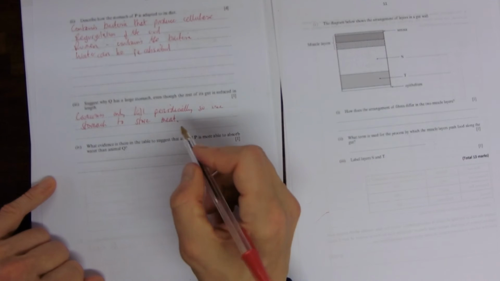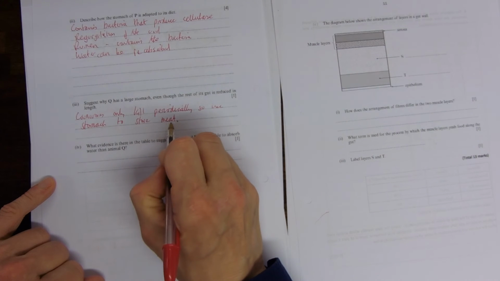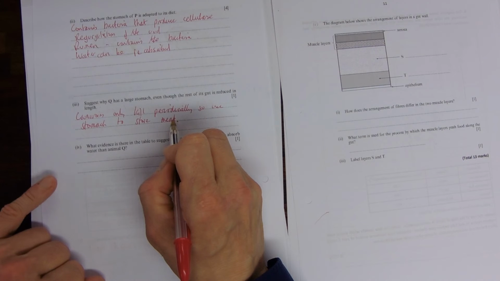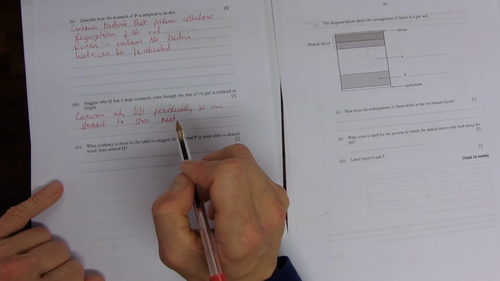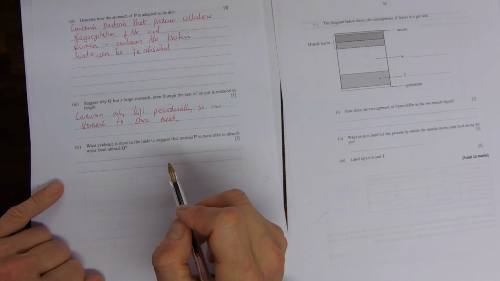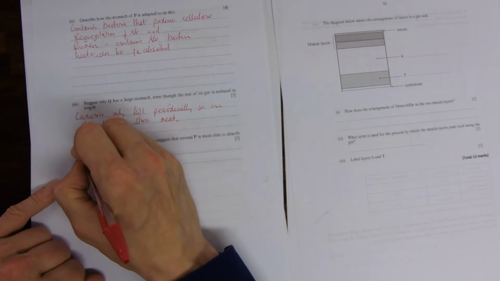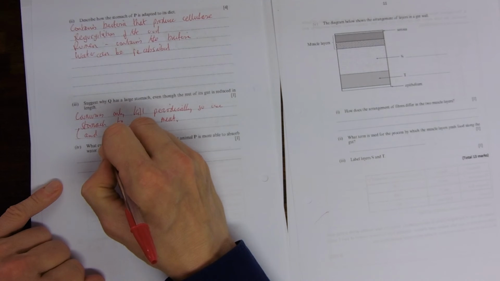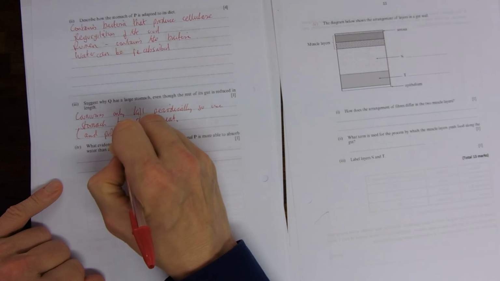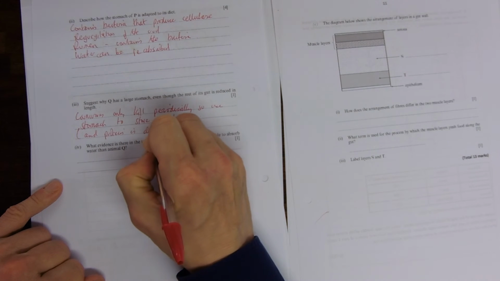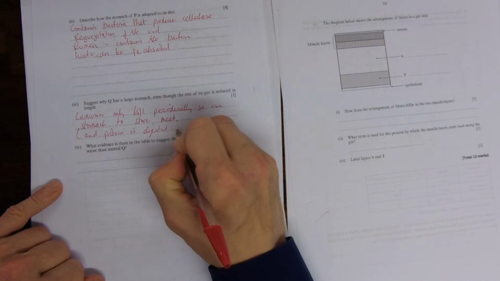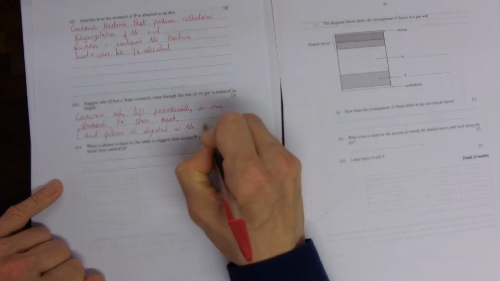And another possible reason is, if they're eating meat, that's protein, and that's where they're digesting most of the protein, in the stomach, as you know. So you could say protein is digested in the stomach.